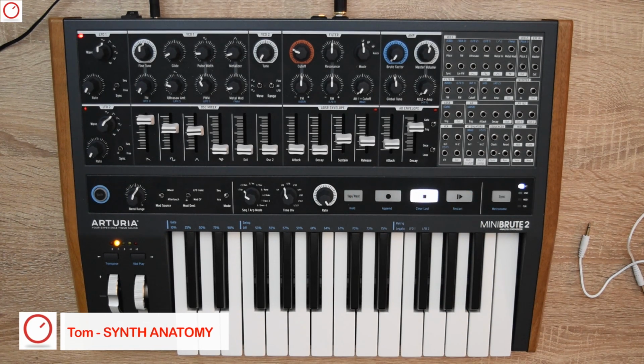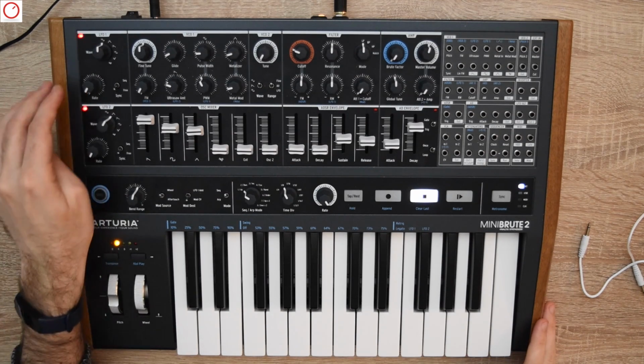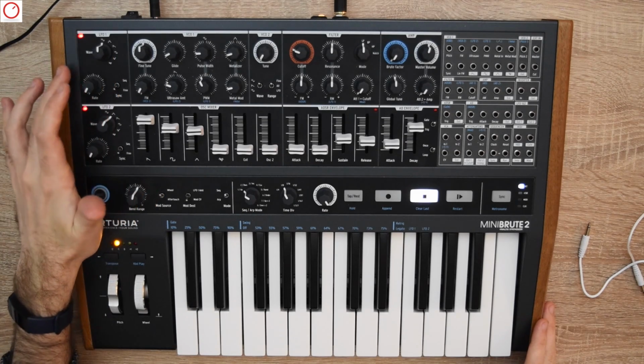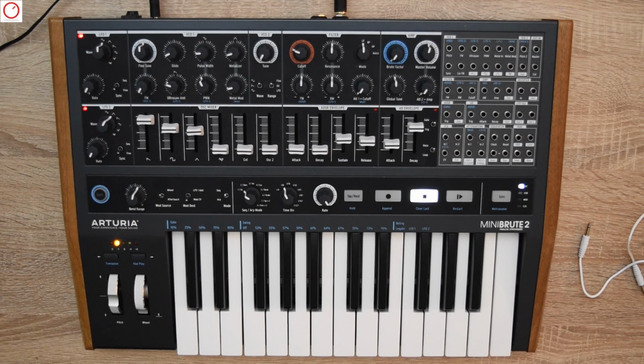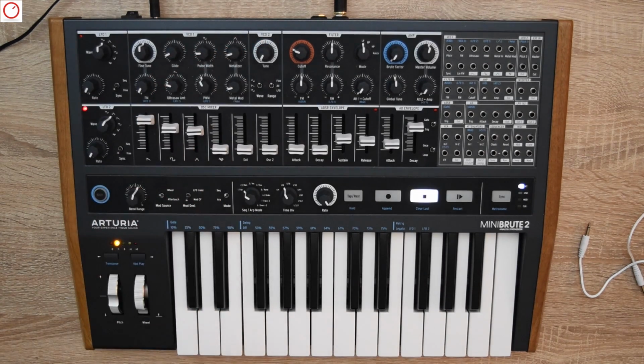I know that a lot of you are LFO freaks, and I'm happy to see that a lot of the new synthesizers have only one or two LFOs. I'm happy to announce that the MiniBrute 2 has more than two LFOs. On the left side you have here LFO 1 and LFO 2, but with some hidden features you can add two more LFOs. For example, in the VCO2 you can use it as a normal oscillator but also as an LFO.